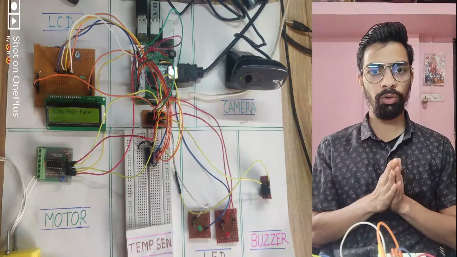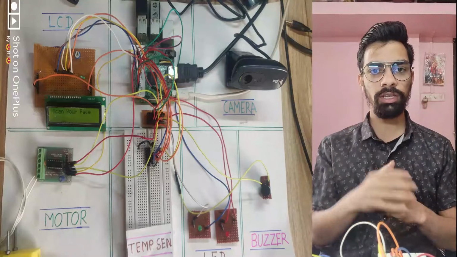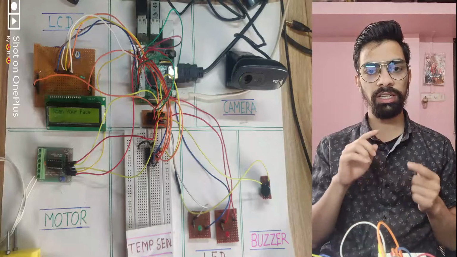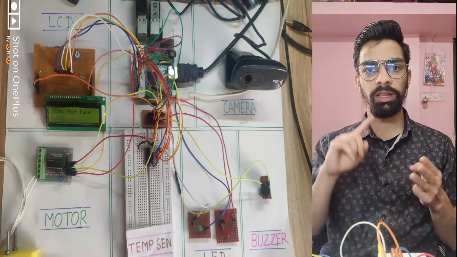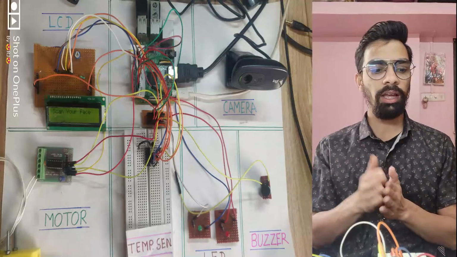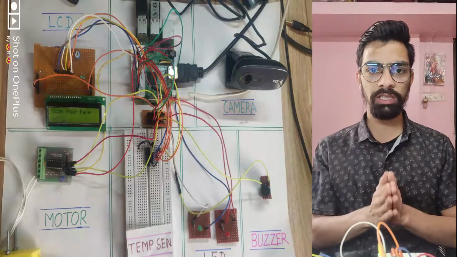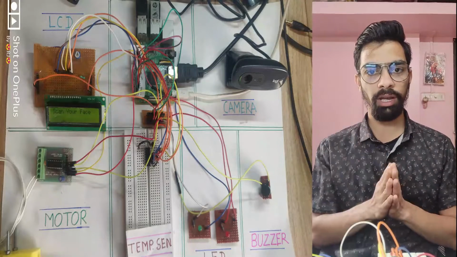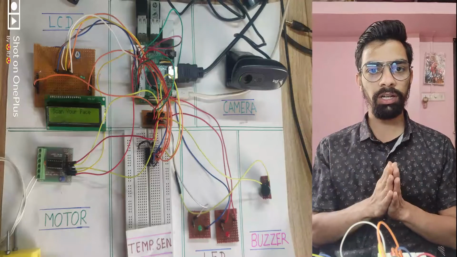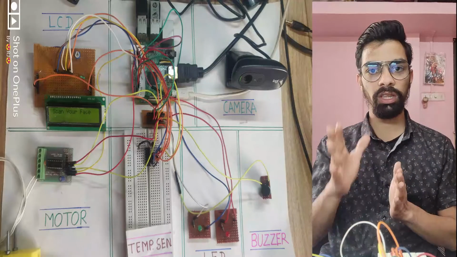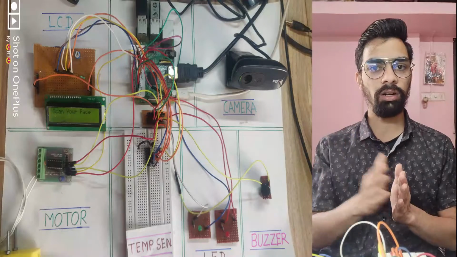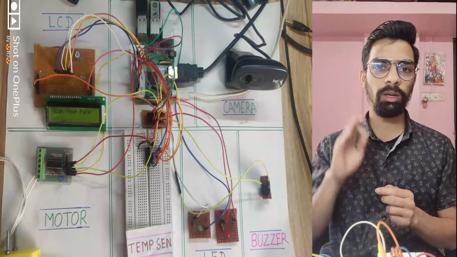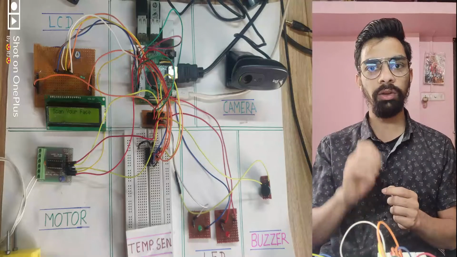So first I will tell you what will be the flow of this project. As you can see on the screen, the hardware part of this project: there is Raspberry Pi, then there is an LCD, then there is a buzzer, then LED, and there is a motor driver IC with a motor connected. So the flow is like this: when someone comes in front of the camera, our camera will detect whether the person wears the mask or not. If the person does not wear the mask, then the gate will not open. At the same time the buzzer will turn on and the red LED will turn on.